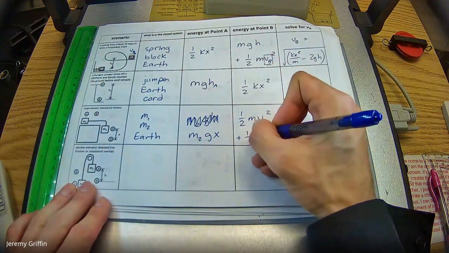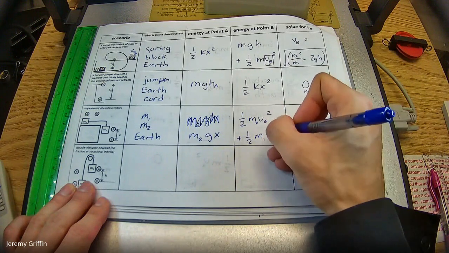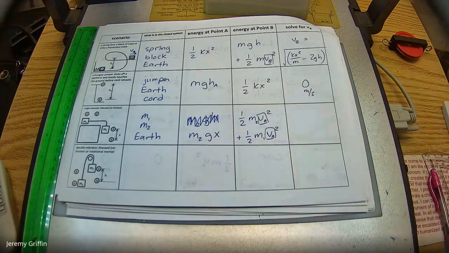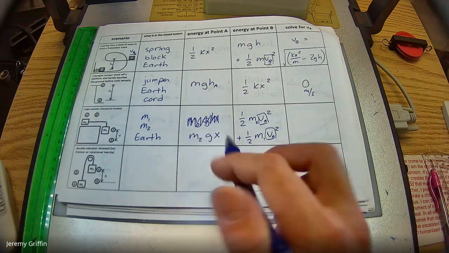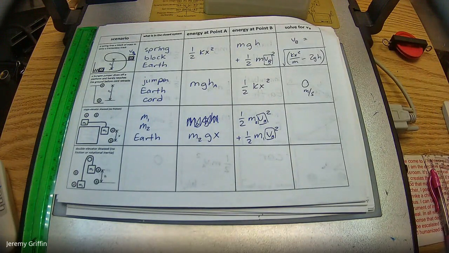So some of the energy was diverted into pulling M1 along for the ride, and they have the same speed. So this kinetic energy splits between those two blocks. Right, so what is the speed of the system by the time it falls that distance x?